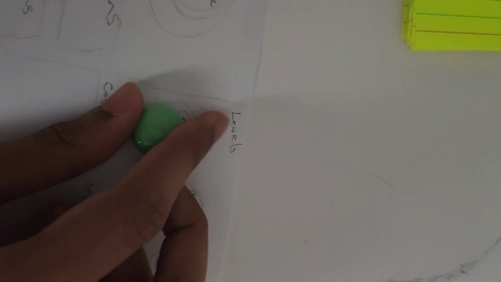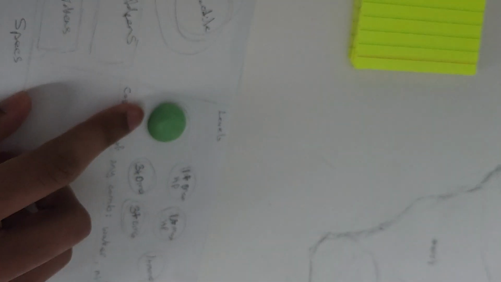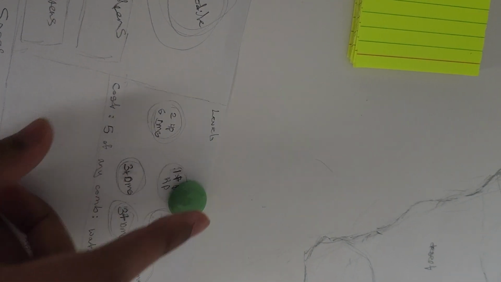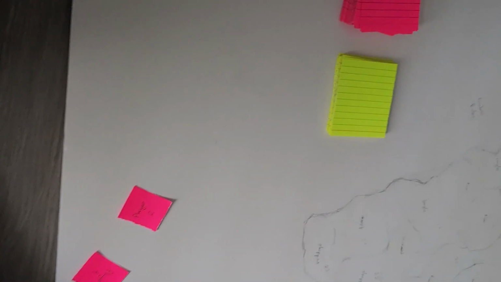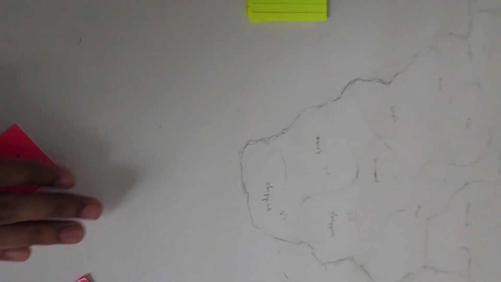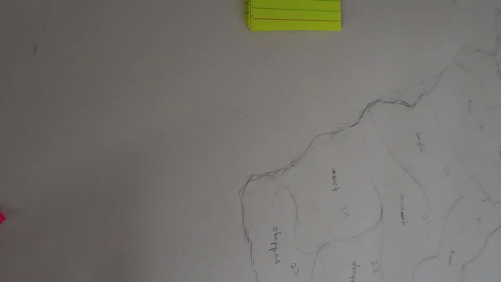And with each level, they gain something. So these are base stats. They would start here, and then they would spend 5 resource cards, and then move it up, and gain those many tokens. And that's basically the basic setup.